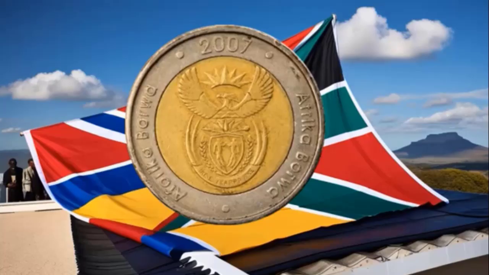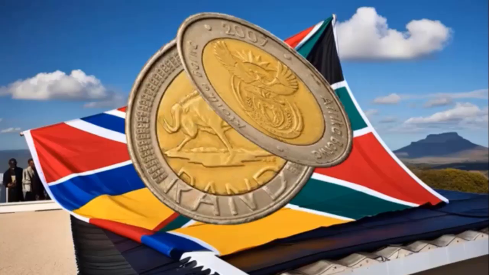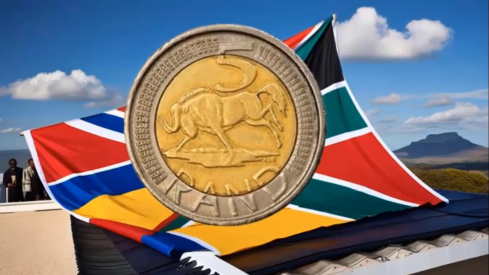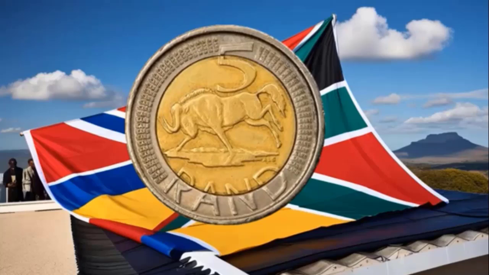So, take a moment to reflect the next time you handle coins. Look beyond the metal, the numbers, and the familiar images. Some of these seemingly ordinary pieces could be hiding extraordinary stories and unimaginable value. And among them, the 5 Rand 2007 stands tall, a symbol of rarity, history, and the incredible potential that lies hidden in the world of collectibles.